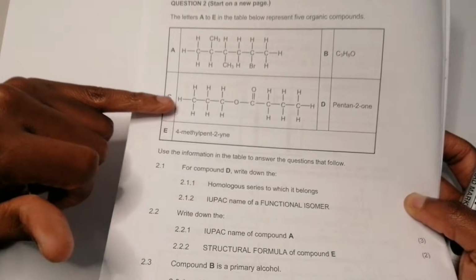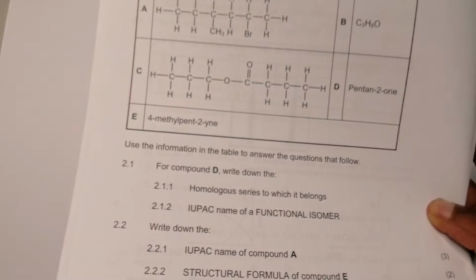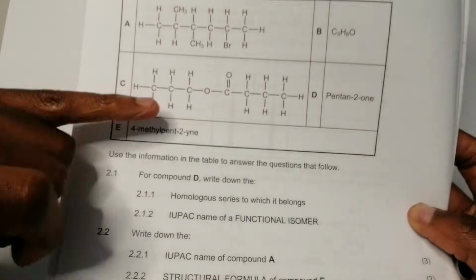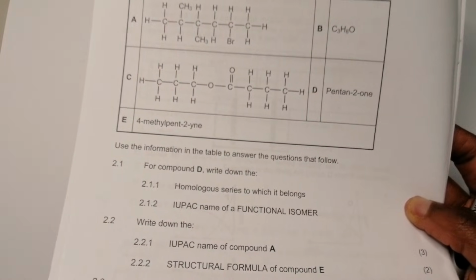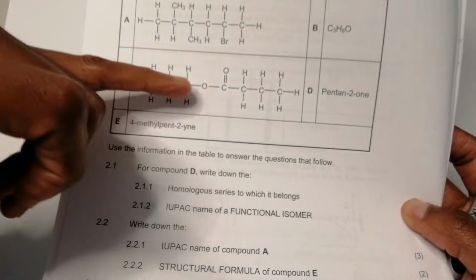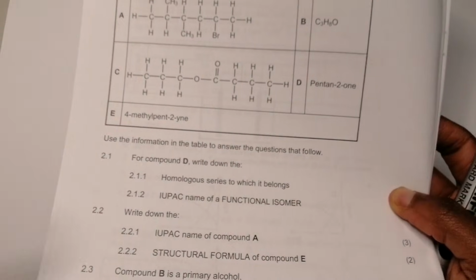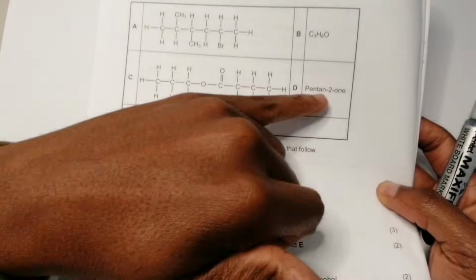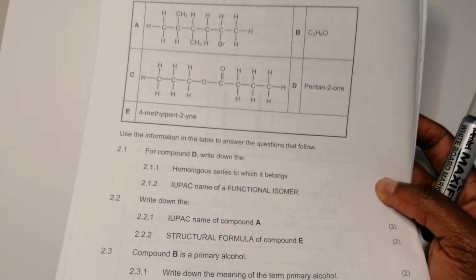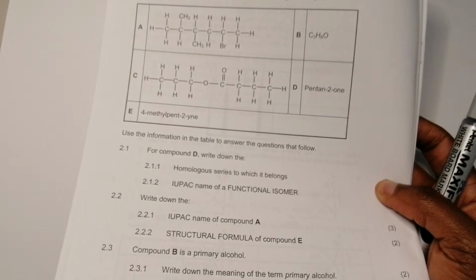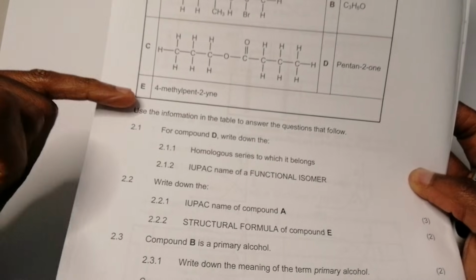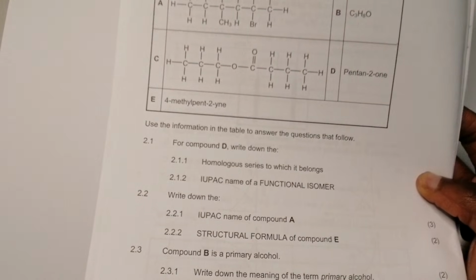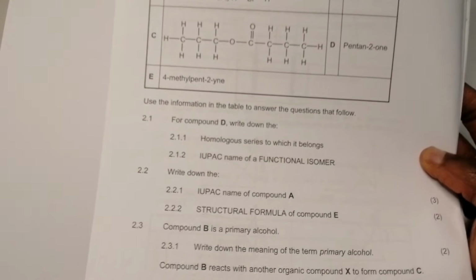And then compound C, I don't know if you can see that clearly. That's definitely an ester there. You've got that O that's in line with our carbons, and you've got a double bond O there. And then they say you've got pentane 2-one. So that should be a ketone. And then the last one, compound E, that's 4-methyl pent 2-ine. So we're going to look at the questions that follow.